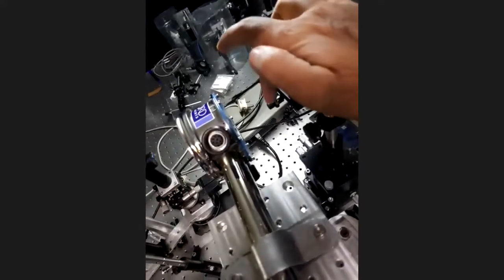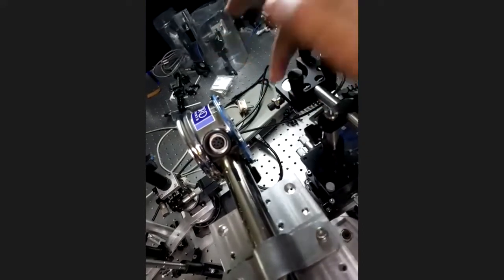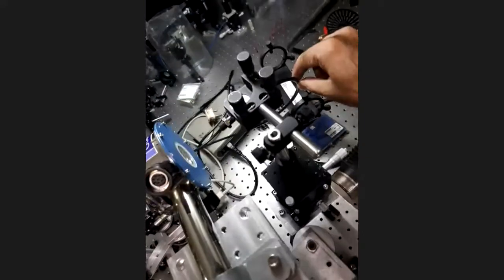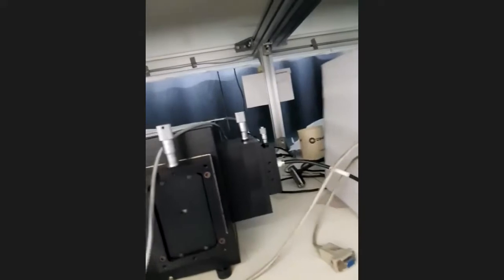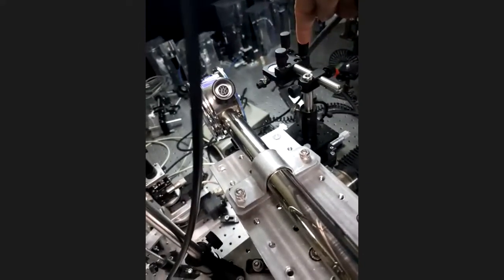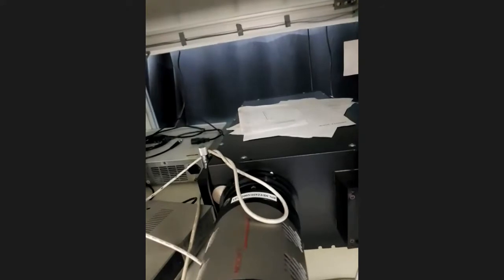And then the transmitted light or the reflected light can be picked up by a fiber here. There is a lens in front of the fiber, and this black thing here is the fiber, which is sent all the way up. It's coming here and then going into the spectrometer. So this is a fiber coupled spectrometer because the fiber is picking up light from the transmitted path of the sample to the spectrometer.